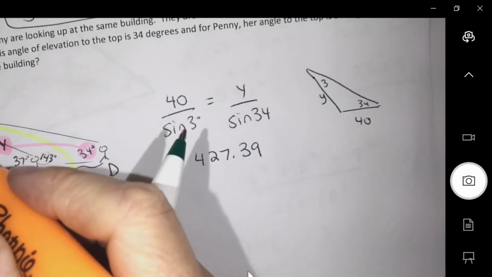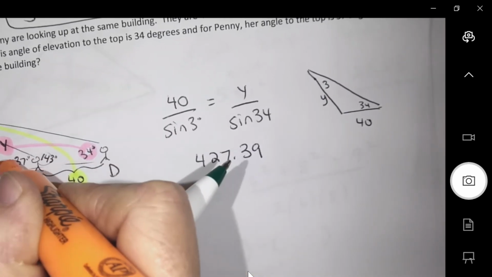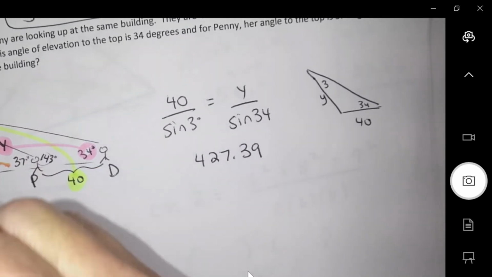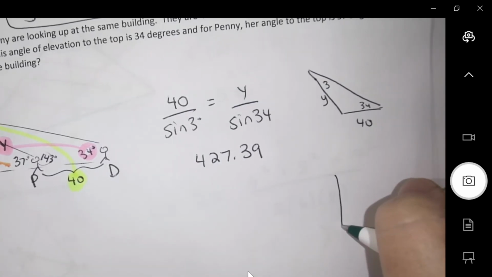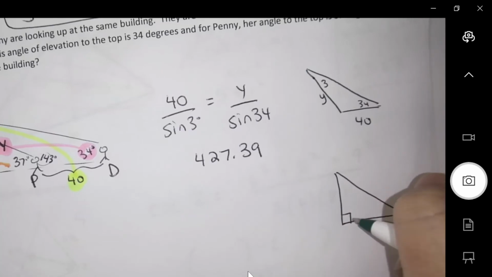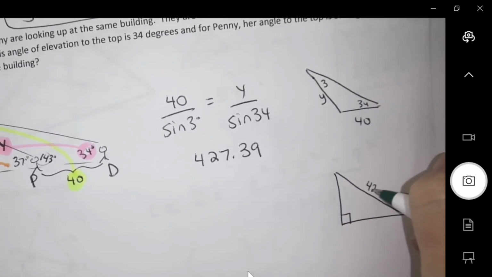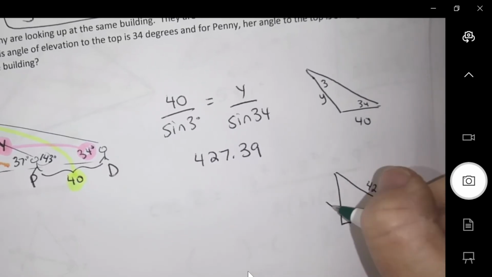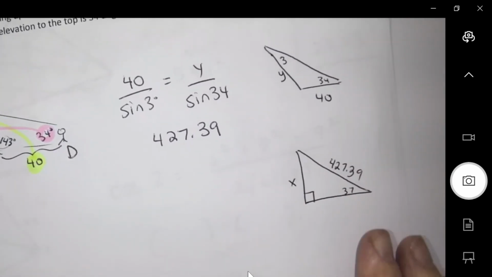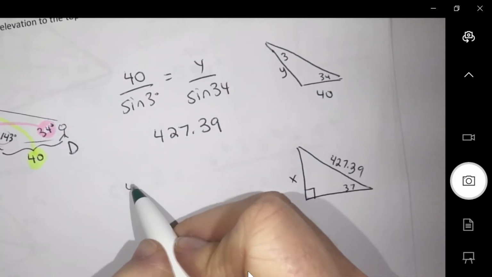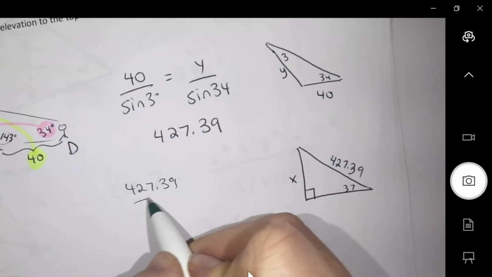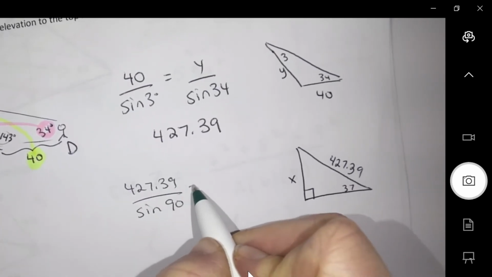Now I'm going to focus on this right triangle. I'm focusing on the right triangle now. So just inside the right triangle, I can do the 427 side length is across from the 90-degree angle.